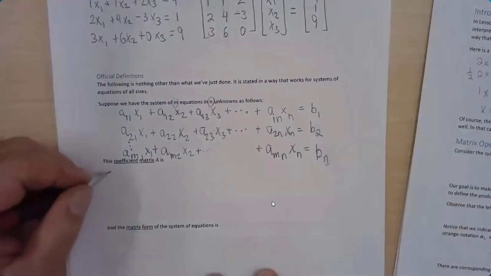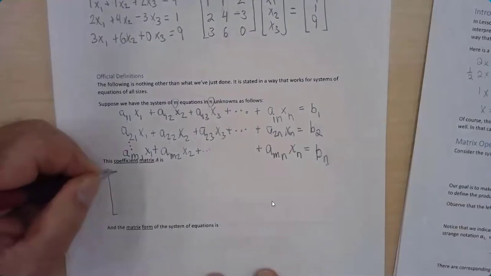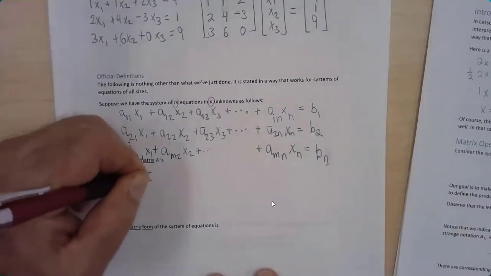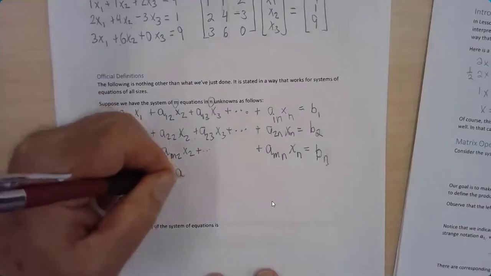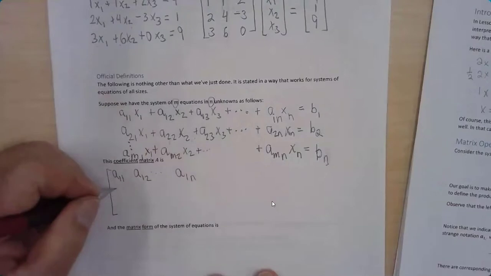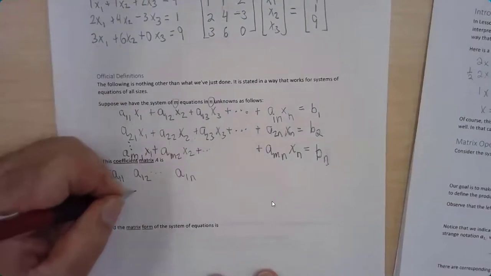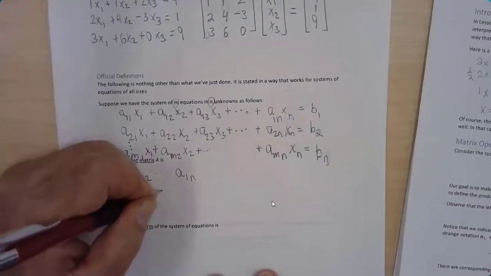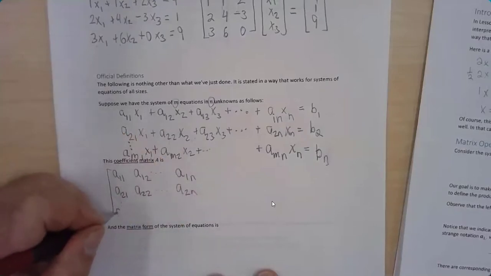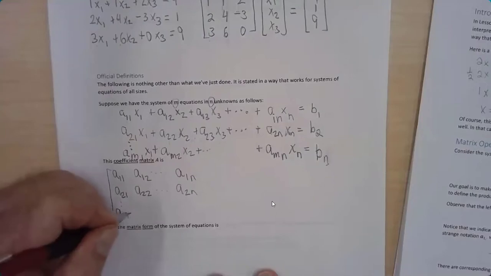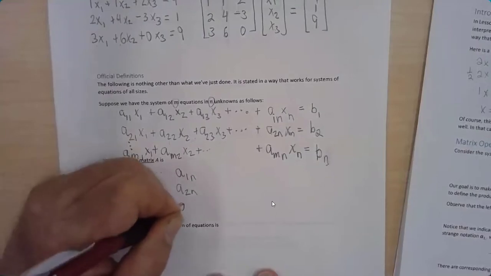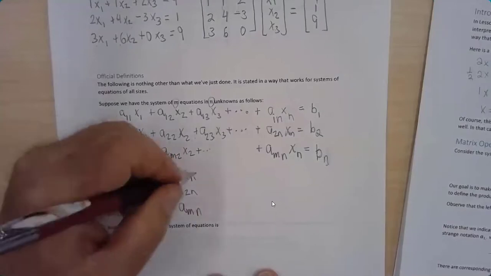So what's the coefficient matrix? Coefficient matrix looks like this. A11, A12, A1n, A21, A22, A2n, and on down to Am1, Am2, Amn.